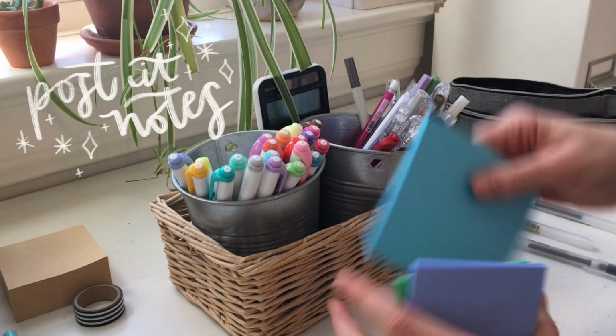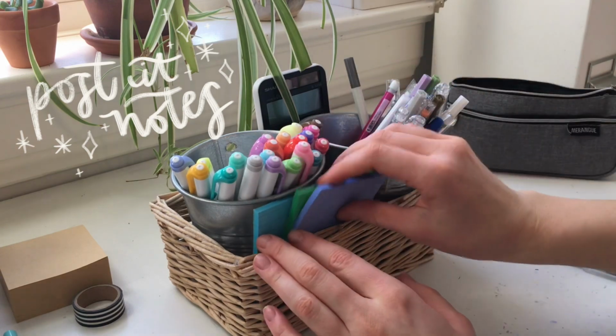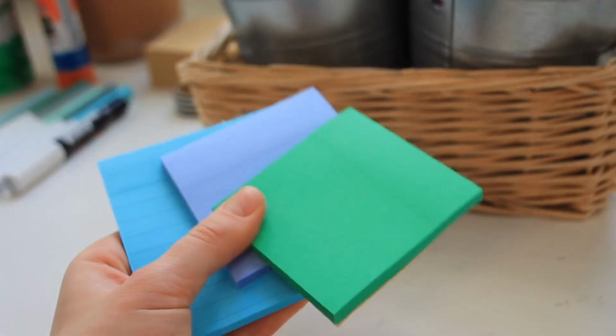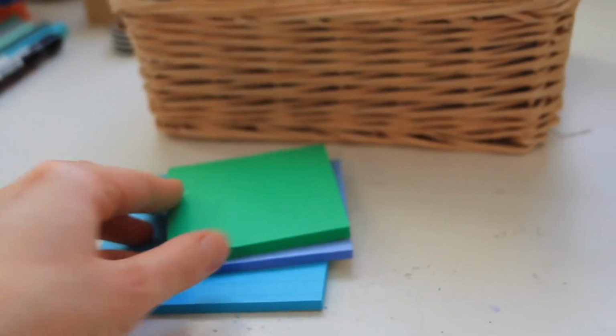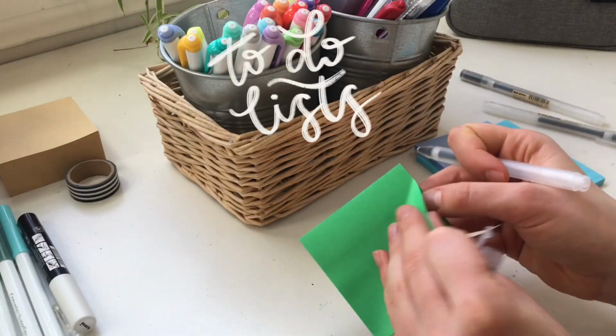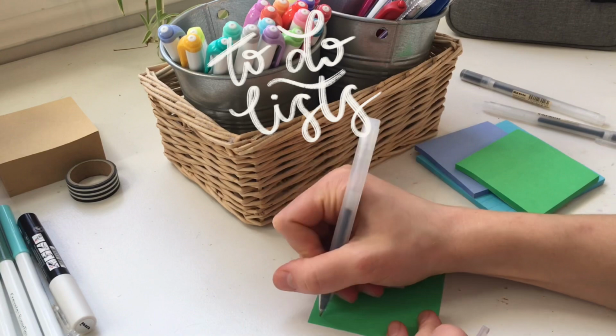And then I also keep some Post-it notes in here. I love to use these for to-do lists and other things like that, and they're just fun to write on. I got these pretty colors over here.